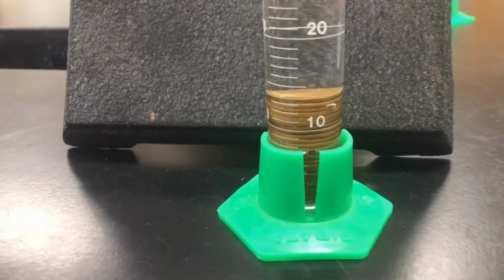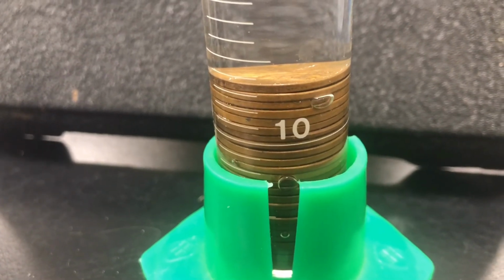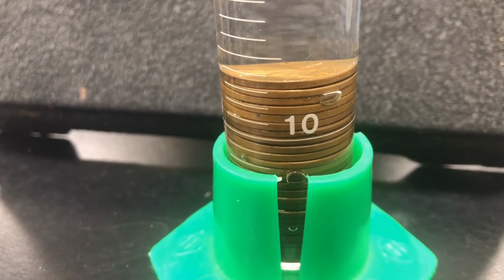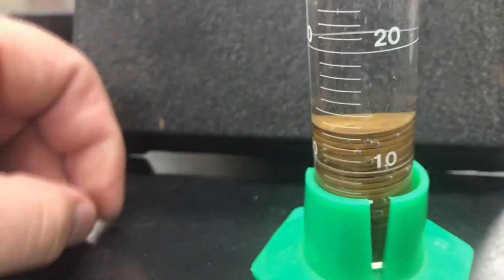All right, so one of the things I want you to notice is whenever we drop our pennies in here, to make sure we are accurate, we don't want to be measuring the volume of air. So we want to make sure we get rid of any air bubbles that might be stuck in between our pennies. So when we do that, that's going to change our volume.